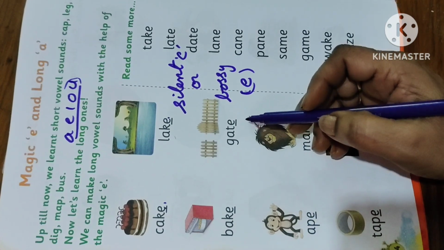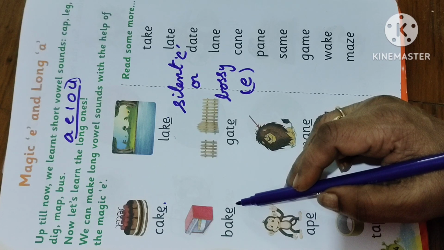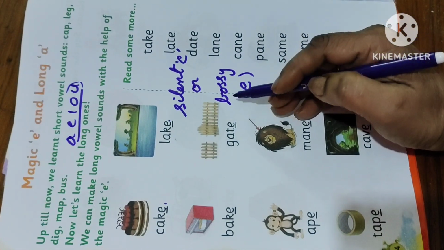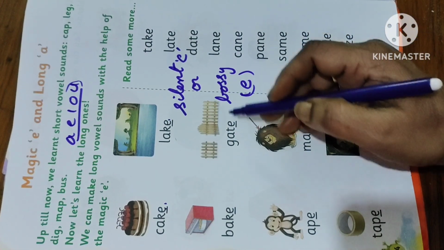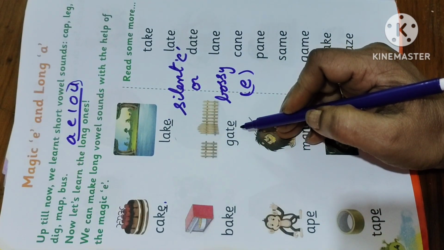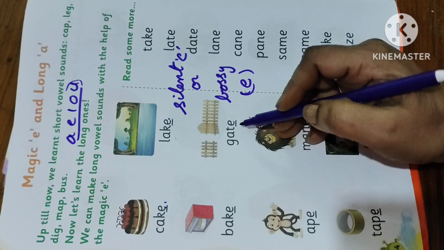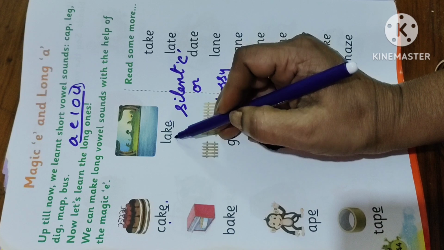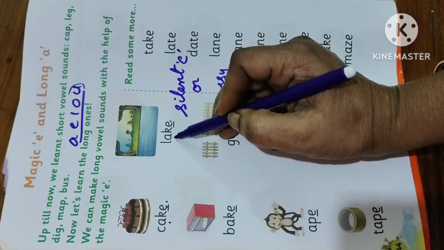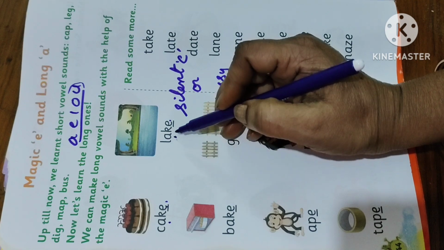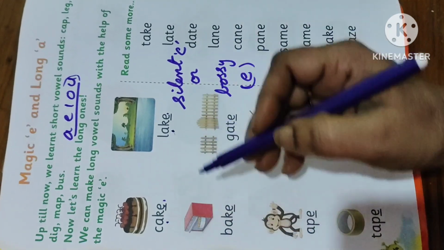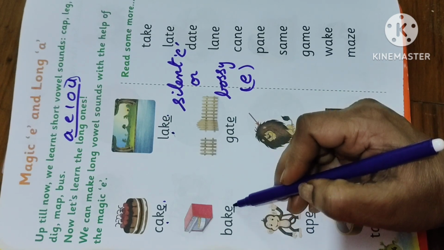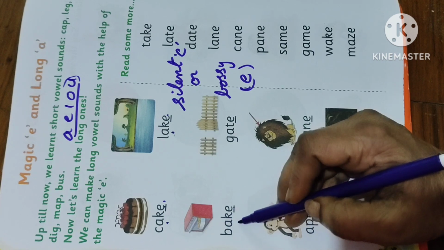It means the letter E at the end is never pronounced, but it changes the word. And the vowel before the consonant pronounces its letter name. If it is A, it pronounces as A. If it is U, it pronounces as U.